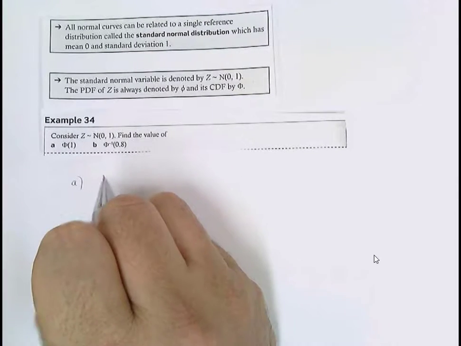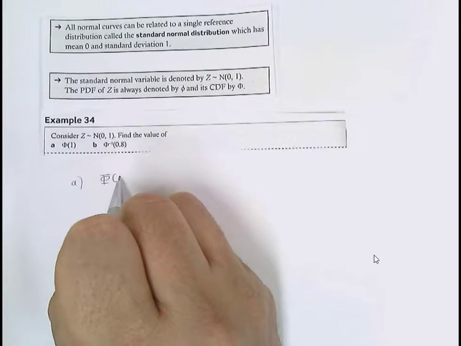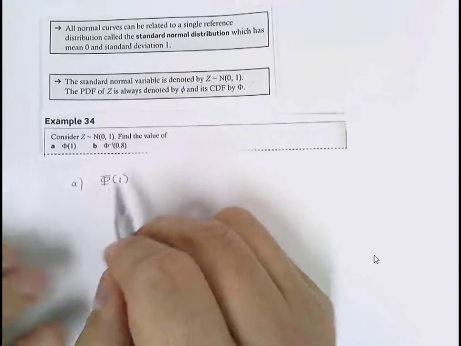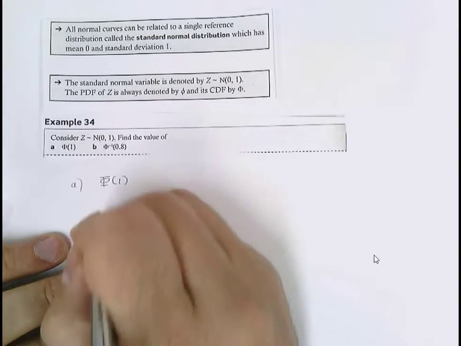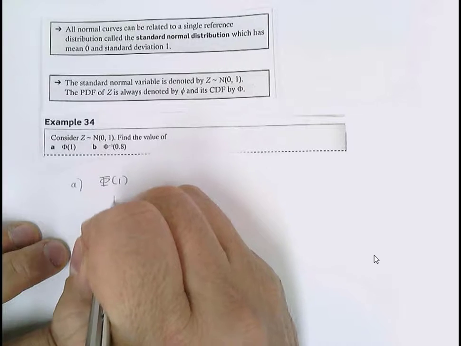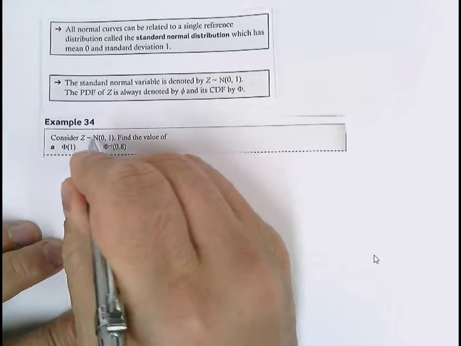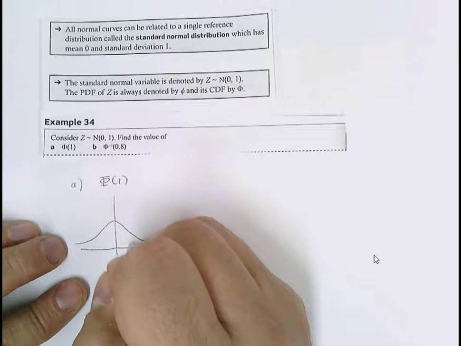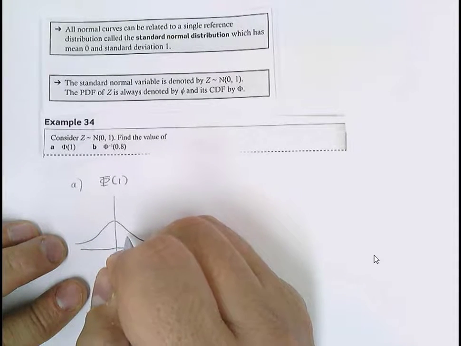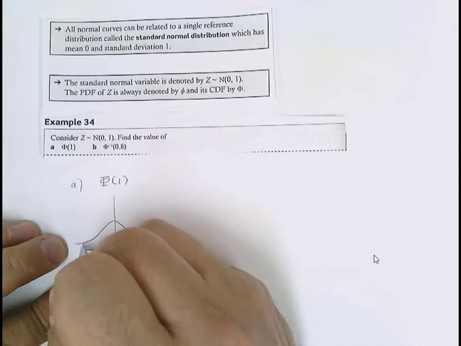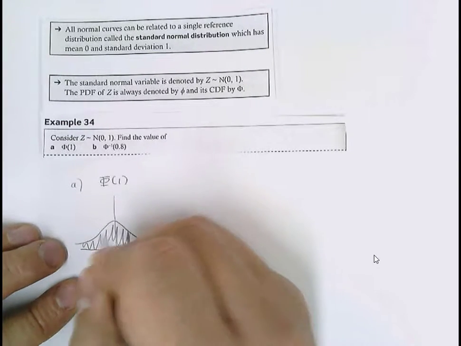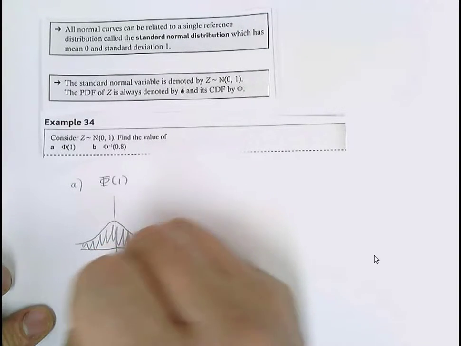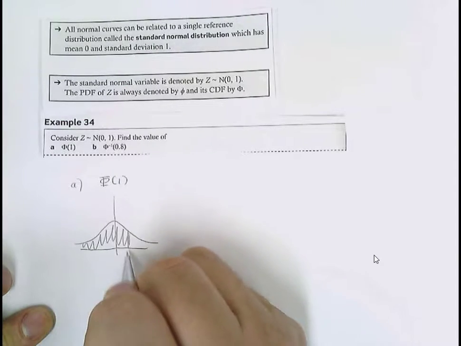Part A asks us for the CDF at 1. Well, that is the area under the curve of a standard normal distribution. If I drew the graph right here, it's the standard normal that looks something like this. And where is this area under the curve? My bad, it's not the area, it goes up to 1 over here.